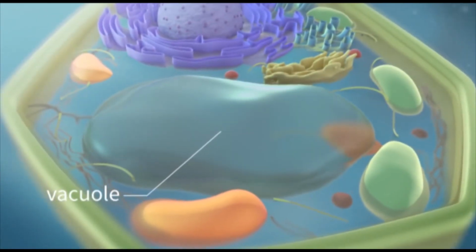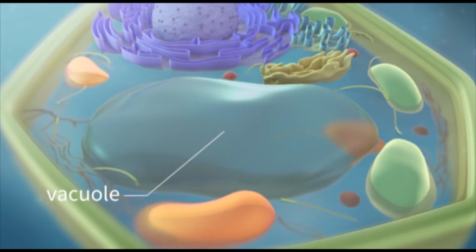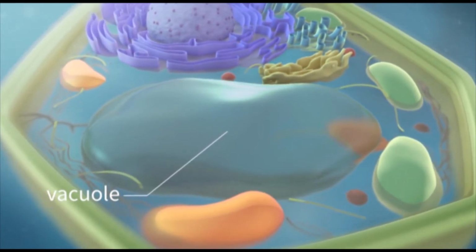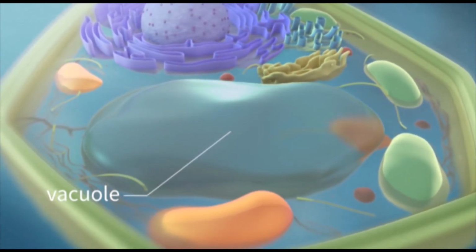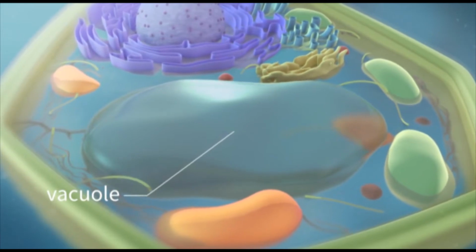Plant cells have large and centrally located vacuole. The vacuole is important for storage and sustaining the pressure against the cell wall.